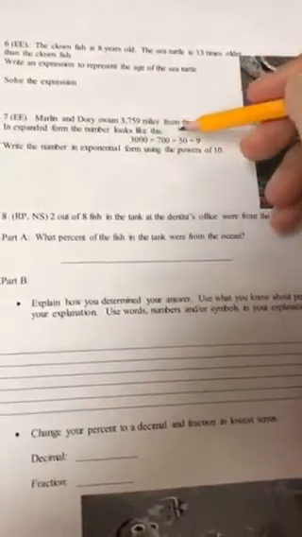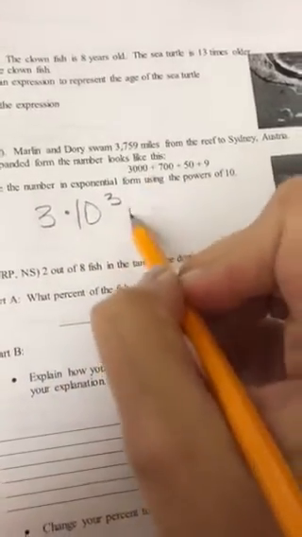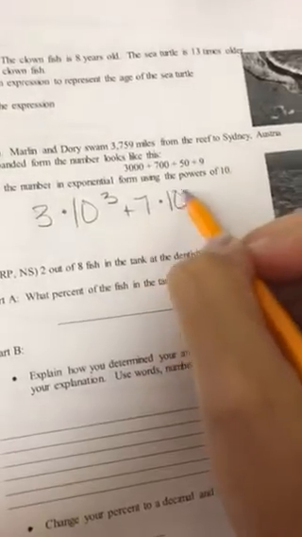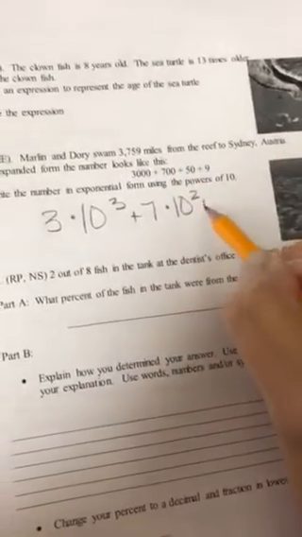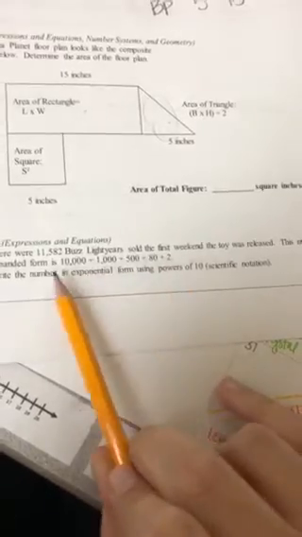So let me show you another example on the second page of Nemo. If we look at this one, it says 3,000 plus 700 plus 50 plus 9. So it's exponential form using powers of 10. So 3 times 10 to the third power, because there's 3 zeros, plus 7 times 10 to the second power, because there's 2 zeros, plus 50 times 10 to the first power, plus 9 times 10 to the 0 power. All right, so now if you're looking at the Toy Story one, it's asking you to do this number, so doing powers of 10. Okay.